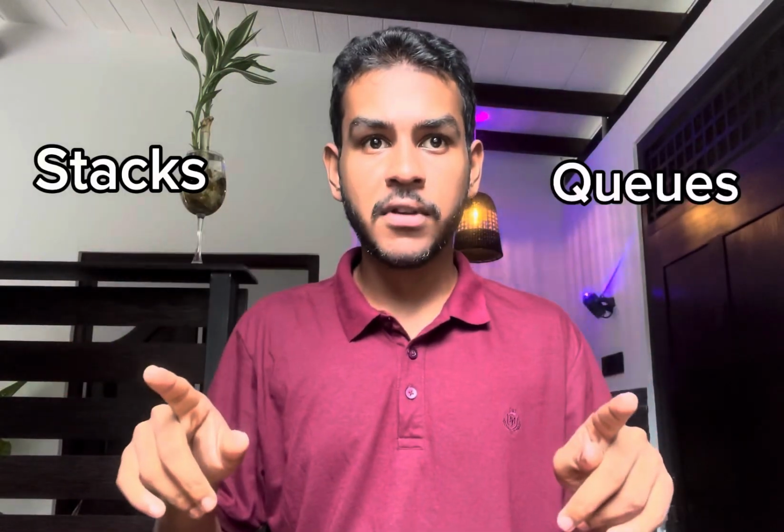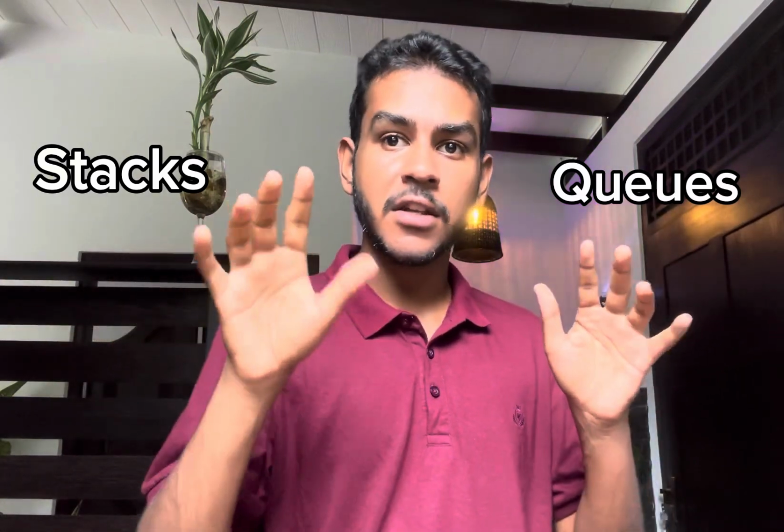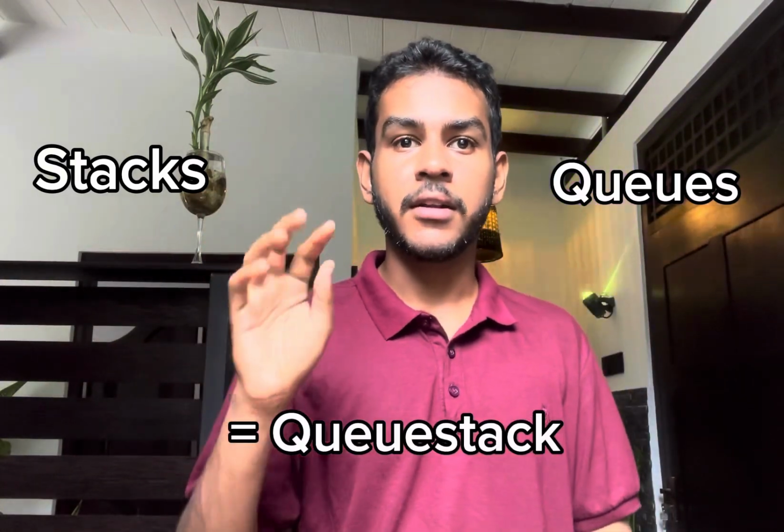Today we are diving into a hybrid data structure that blends the behavior of both queues and stacks, the Queuestack. So, you probably work with stacks and queues separately. But what happens when you need the features of both? That's where a Queuestack comes in. Let's start with a quick refresher.